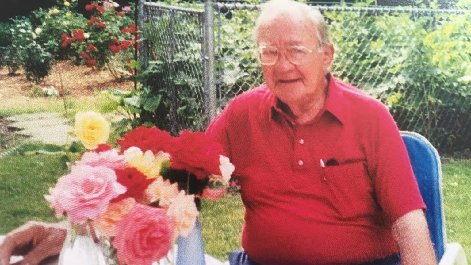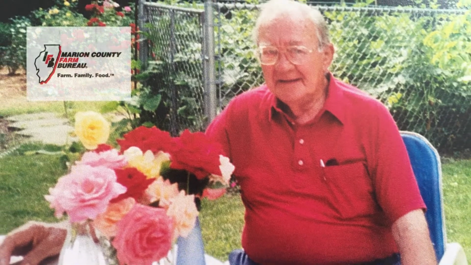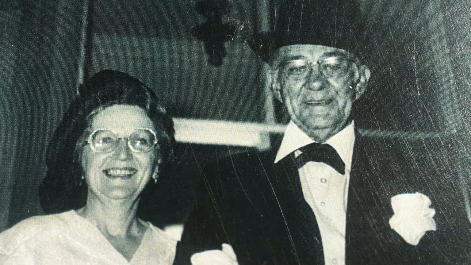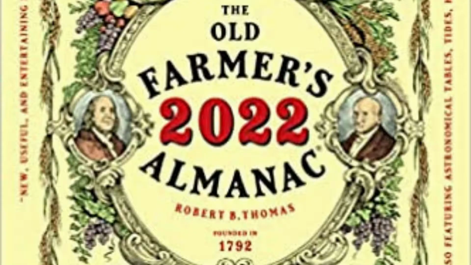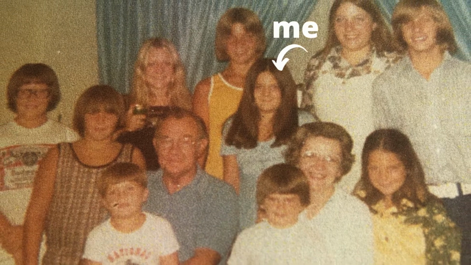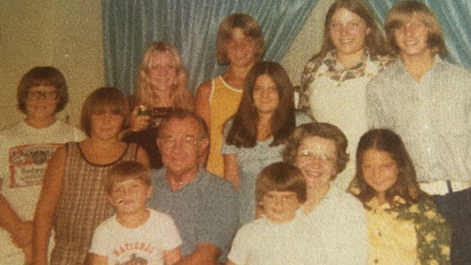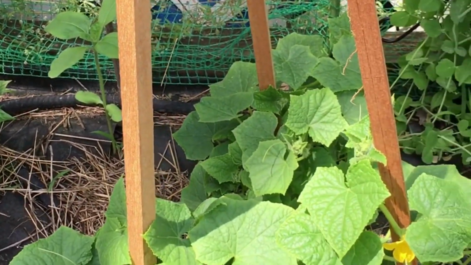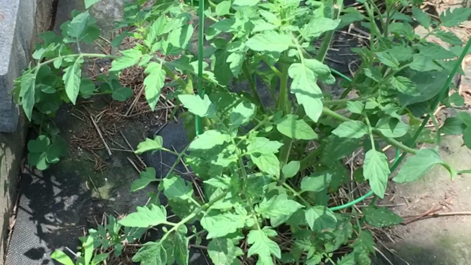My grandfather was the advisor for the Marion County Farm Bureau in Southern Illinois for many years. Here he is with my dad. And growing up, Papa always had the Old Farmer's Almanac at home. For a girl who was visiting from the overcrowded Northeast where I lived, this was unusual to see, and I loved reading it.